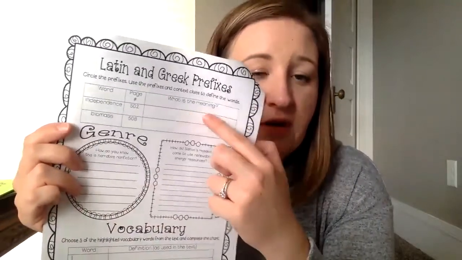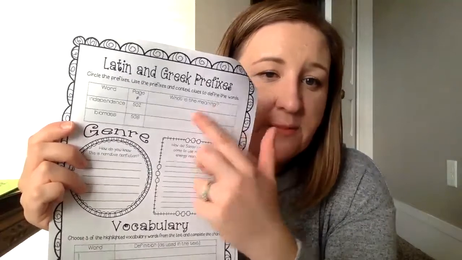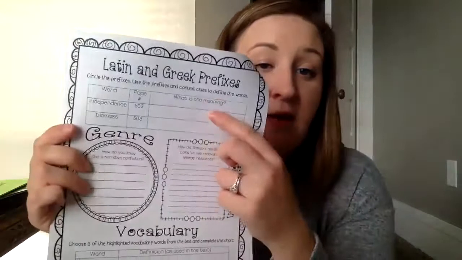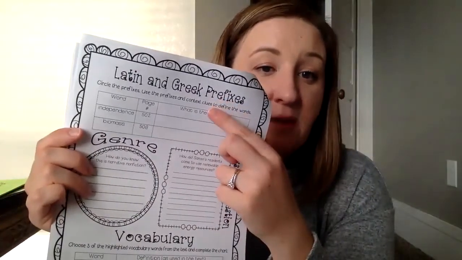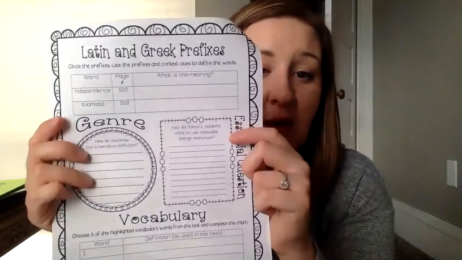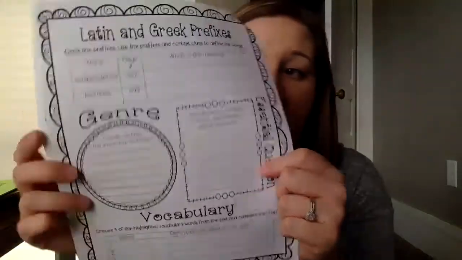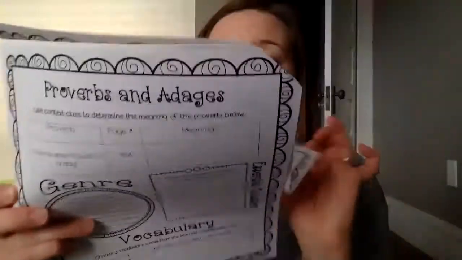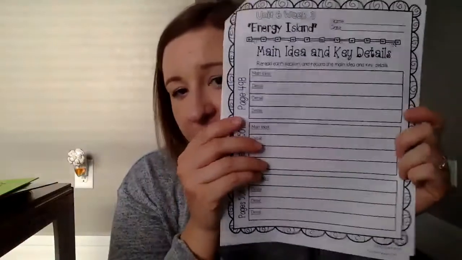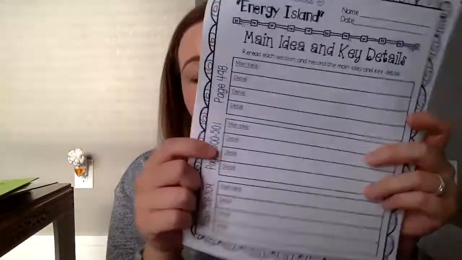The Latin and Greek prefixes, it should be fairly simple. Remember that bio means life and in means in or on. And then look for what the definition might be using context clues. And then answer your essential question. And then your main idea and key details on your front side. If you need any help finding your main idea or key details, let me know. Okay? All right, let's go over our vocabulary words. We'll make this one quick.